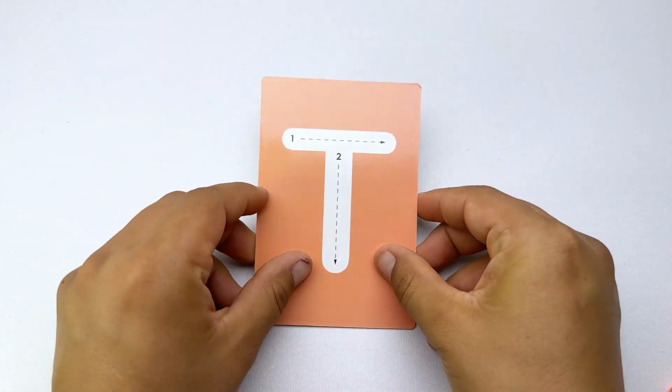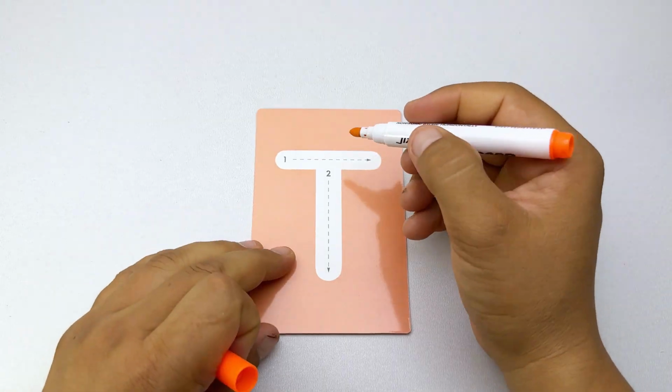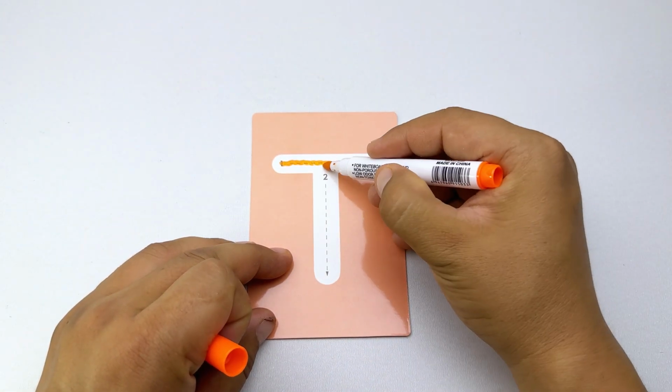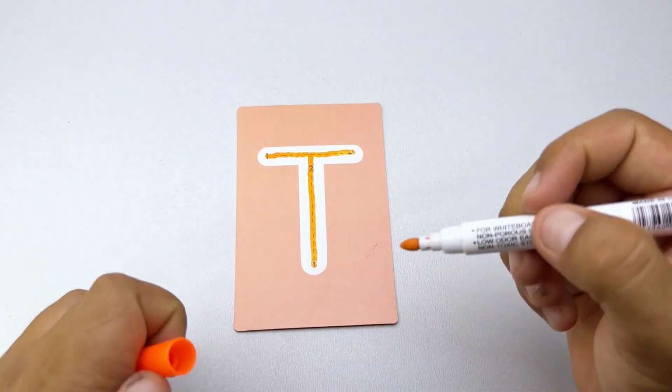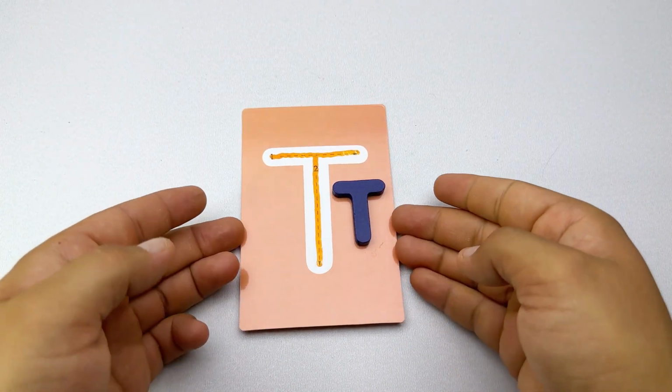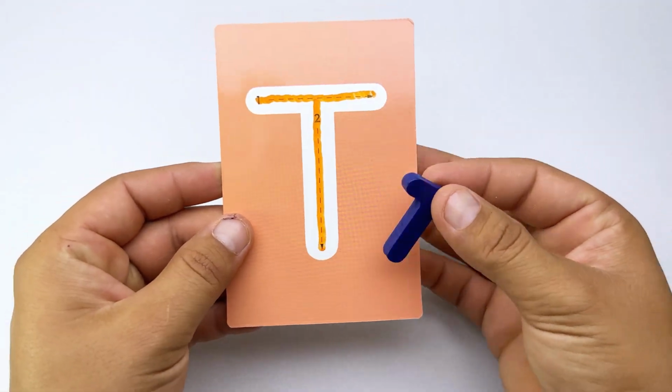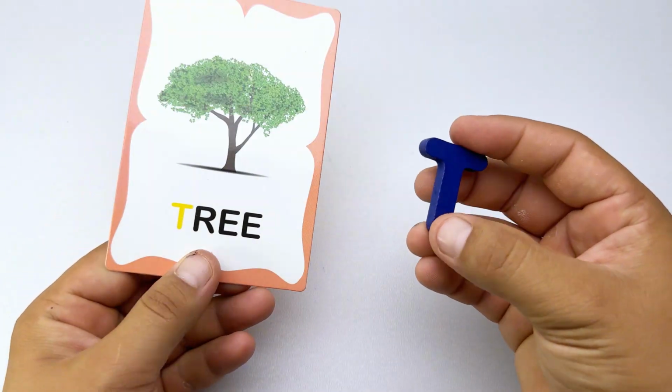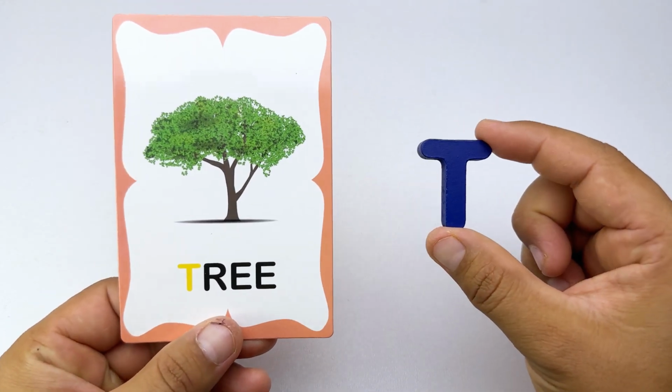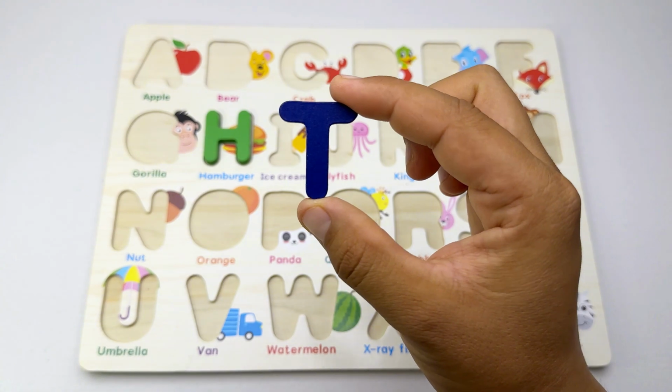Let's write letter T. One line, two line. Letter T. T is for tree. T.